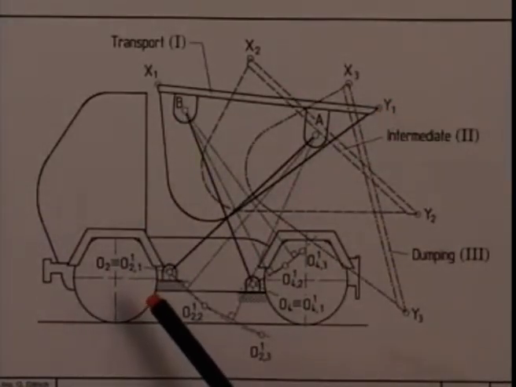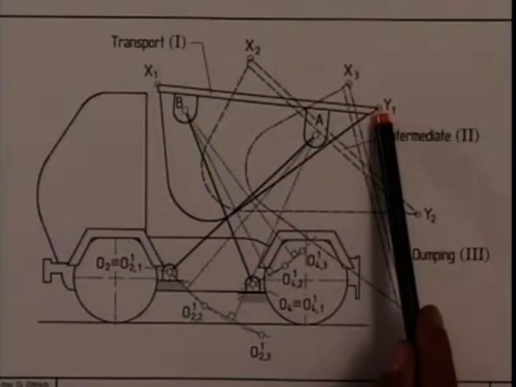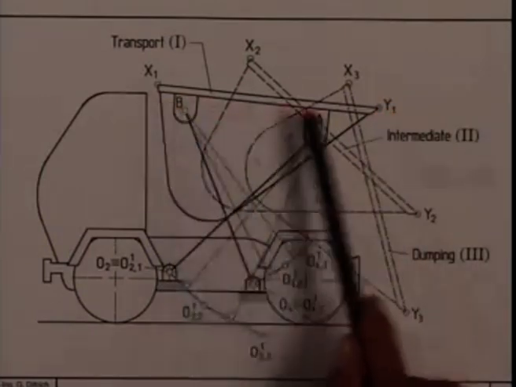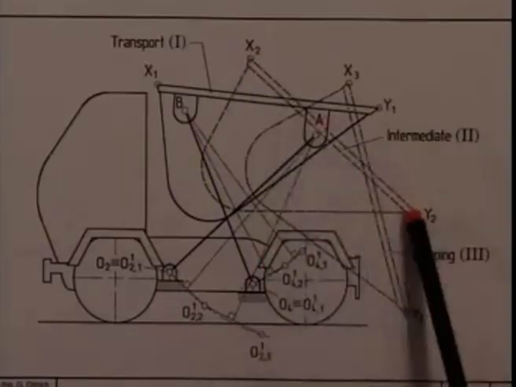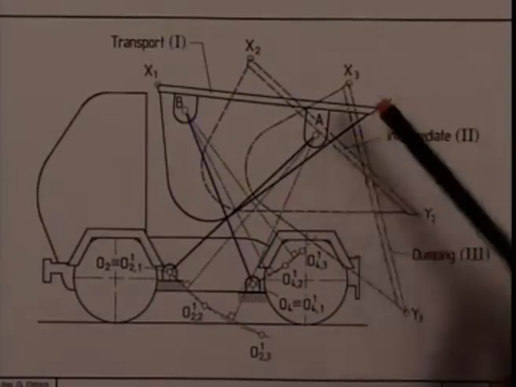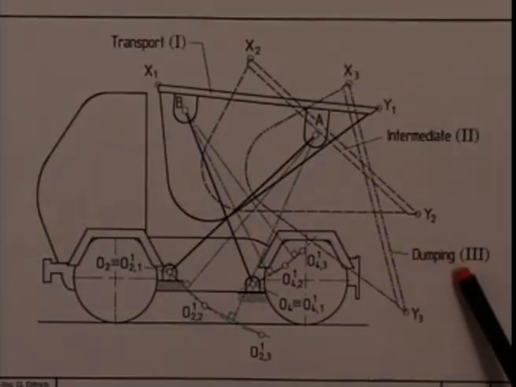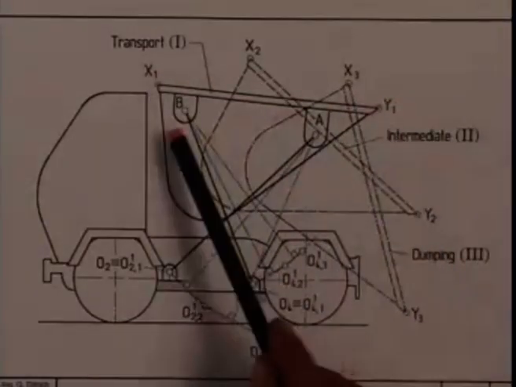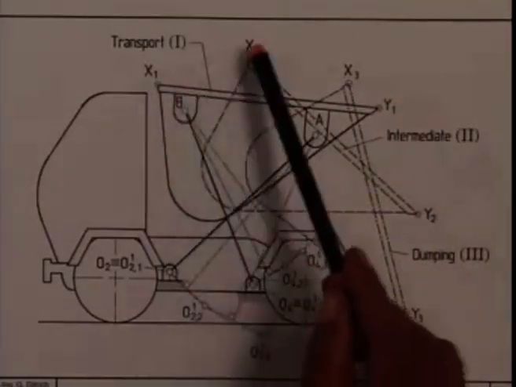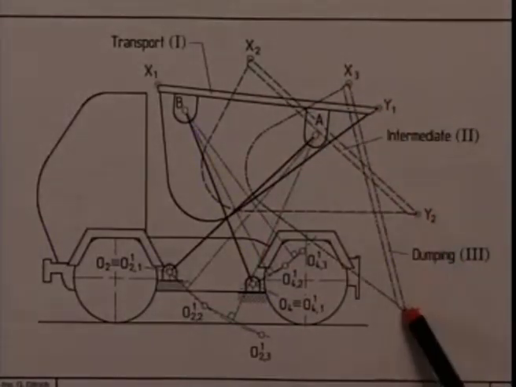So we can forget about the rest of the dumping bin, and we only concentrate on these 2 points, namely x1 and y1, that is their locations in the first configuration, then x2, y2, their locations in the intermediate configuration, and x3 and y3, their positions in the dumping configuration. So the dumper bin is completely defined by x and y, passing through these 3 positions x1, x2 and x3, y1, y2 and y3.